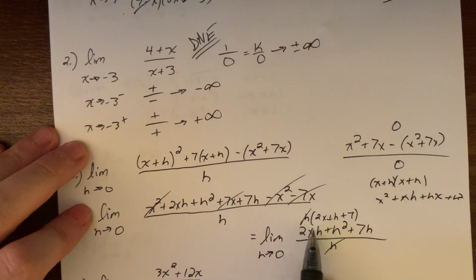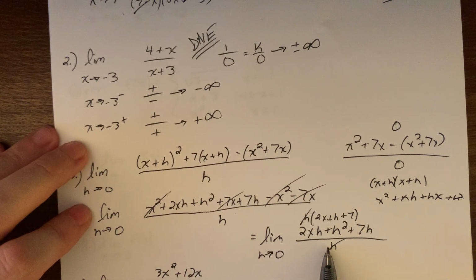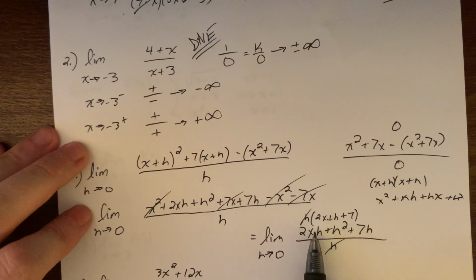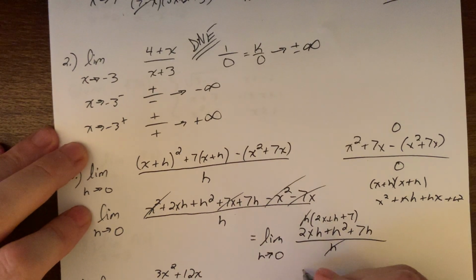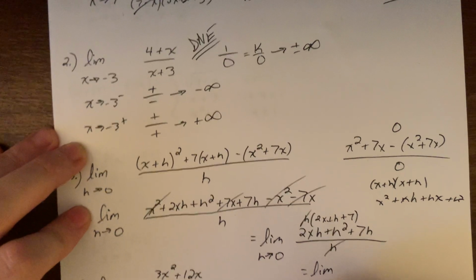Or other people just look at it as just dividing, but make sure you divide all three. You can't pick and choose and say, I just divide this one by h and these stay the same. You'd have to divide them all. And now we're just about ready to wrap this one up.